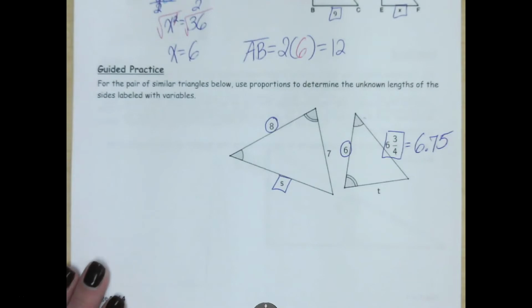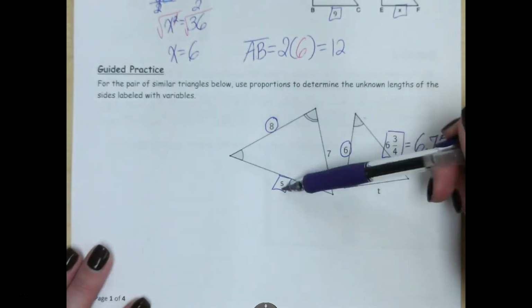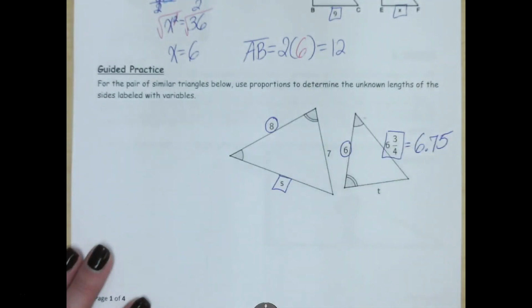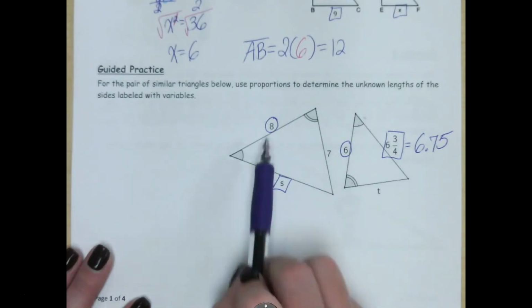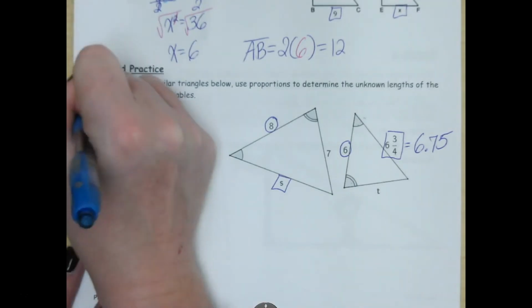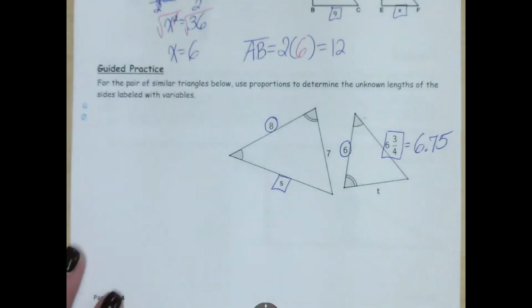So here we go. I'm going to use a different proportion than I did in the do now. I know up in the do now I said I like to do top to bottom in one triangle equals top to bottom in the second triangle. I'm going to just do something different. I'm going to go circle to circle and then box to box, just to show you there's always more than one way to set up a proportion, and as long as you are using some type of pattern, you will be correct.